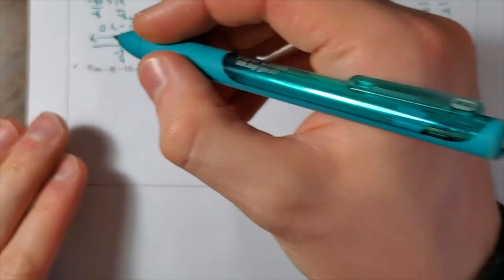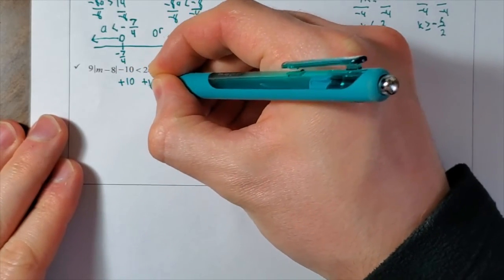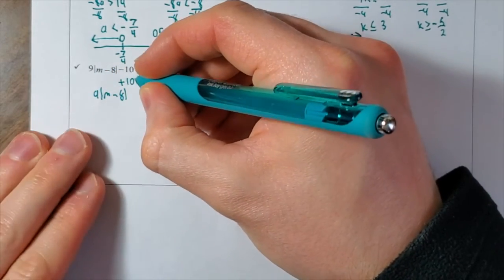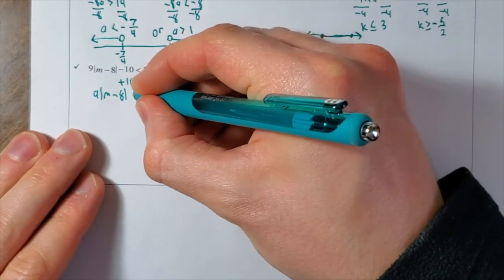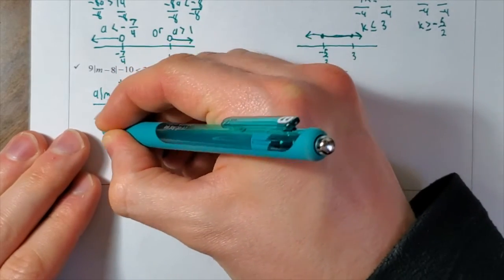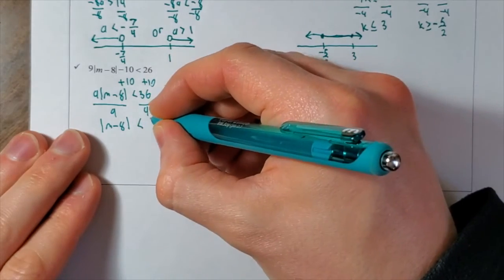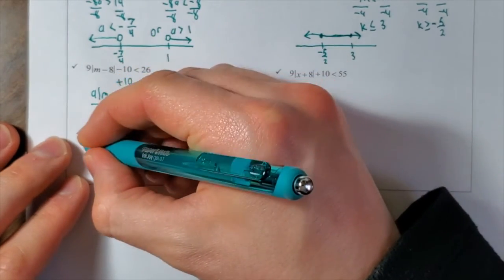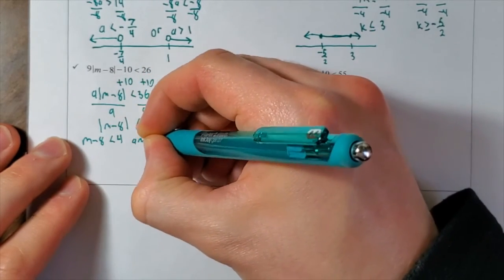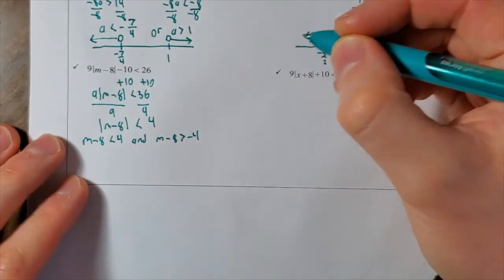Alright, so let's give these a try. Let's add 10 to both sides for this one. I think that'd be a good first start to isolate our absolute value bars here. Now we can divide everything by 9, dividing by a +9, so we can keep that inequality a less than sign here. Now we've got m minus 8 is less than 4, and we're going to use an and to combine that with m minus 8 is greater than -4.